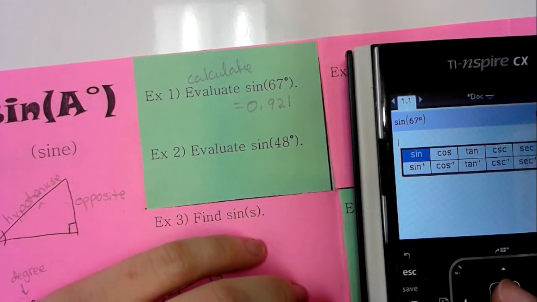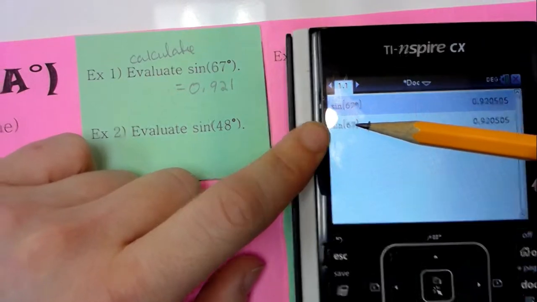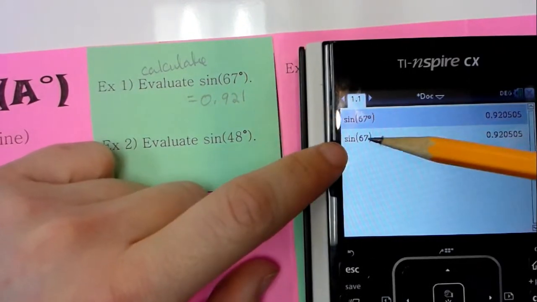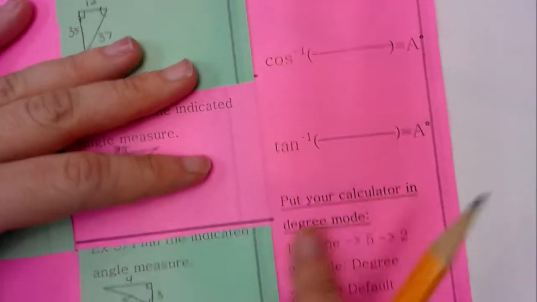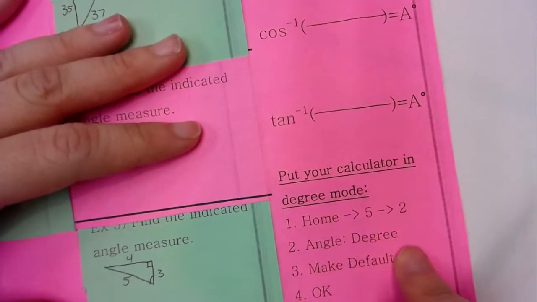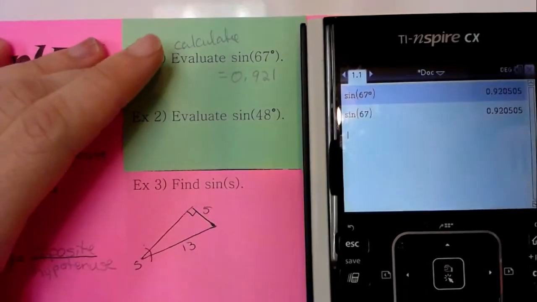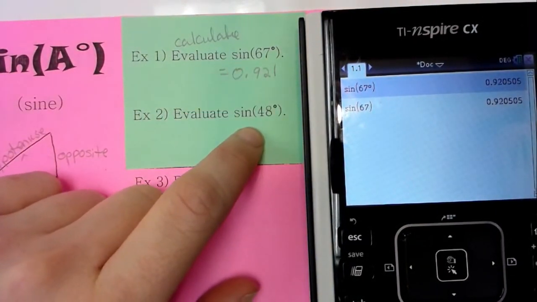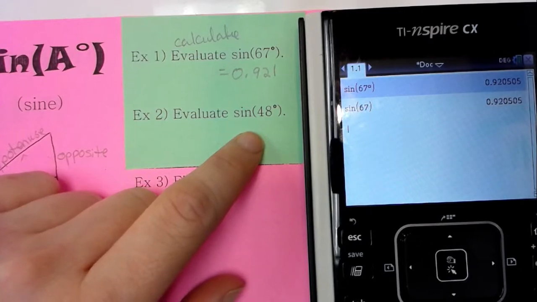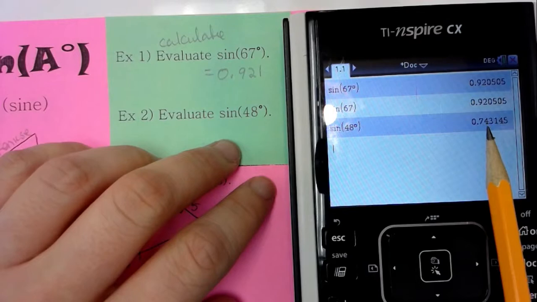Now let me just show you. Since I had put my calculator in degree mode before, I get the same answer whether I put the degree sign or not. But you had to make sure that you did this process for that to work. So if you didn't do this and have it make default, then you're going to have to use your degree sign. So, all right, go ahead and calculate that one. Put the answer into Edpuzzle, and then come right back and check. And you should have gotten 0.743.